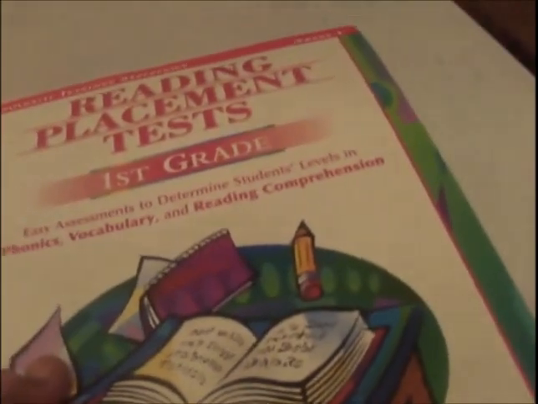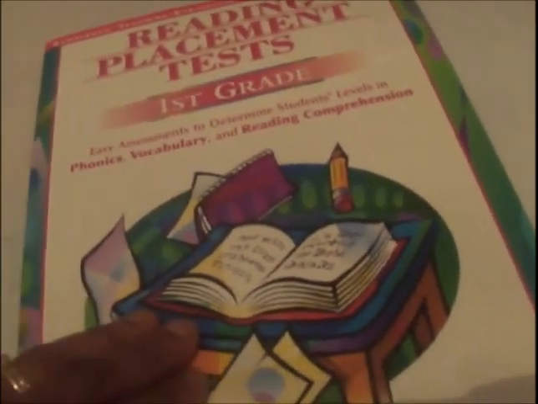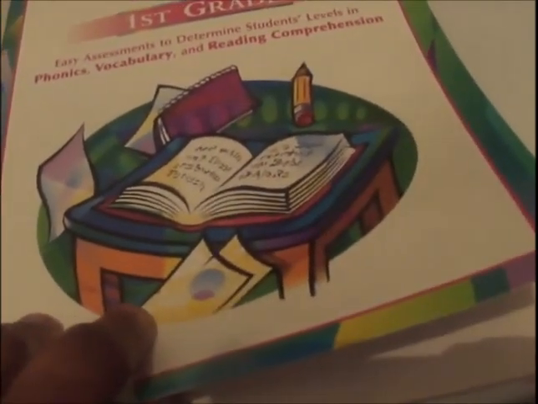I have a reading placement test, first grade here, put out by Scholastic. It assesses their levels in phonics, vocabulary, and reading comprehension. It gives directions for administering the test. You get an overview. I'm sorry, let me move this up. There's your step-by-step: beginning sounds, ending sounds. And so you may come across something like this and want to do a book.